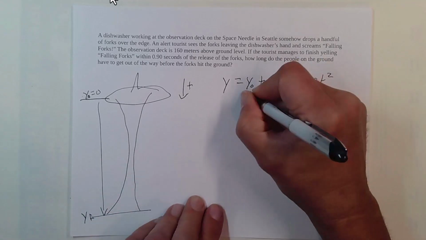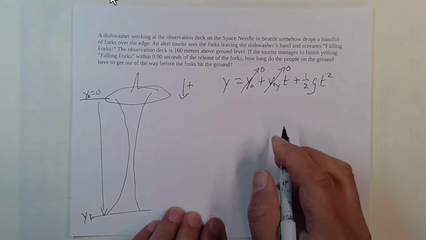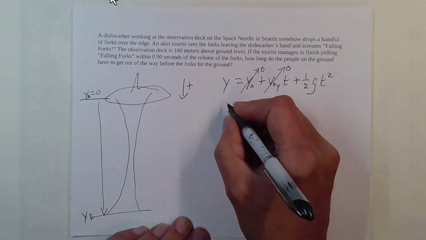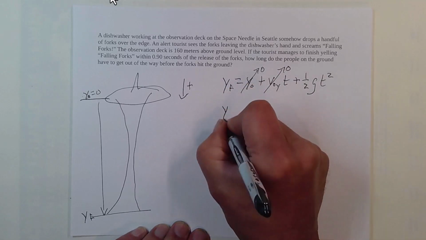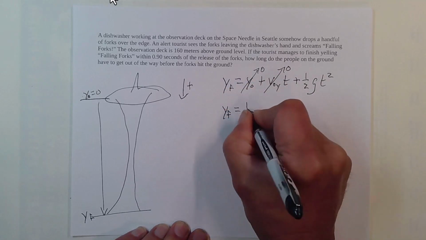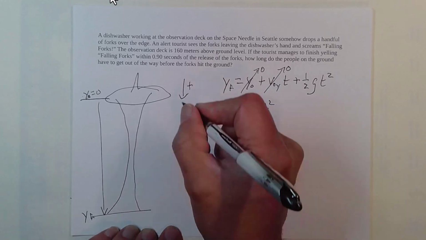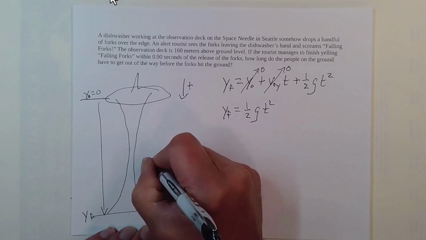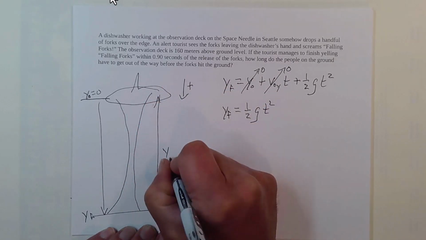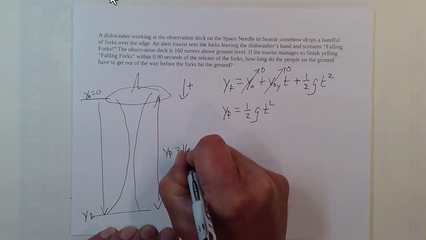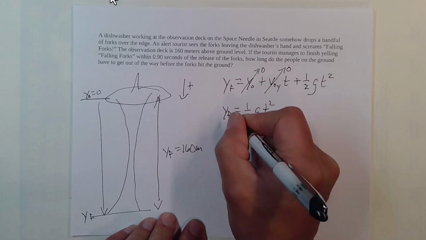And again, y naught is 0, v naught y is 0, so those two terms vanish, and I just get y final will equal 1/2 g t squared. Well, we happen to know that y final is going to equal 160 meters. Okay, so we can set that in here.